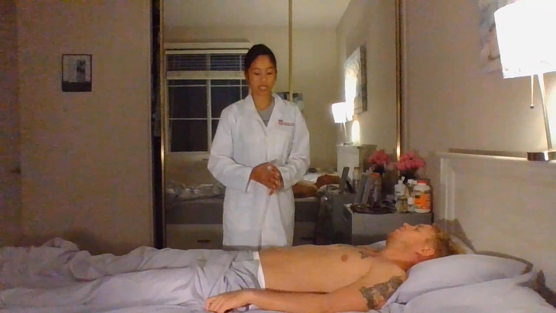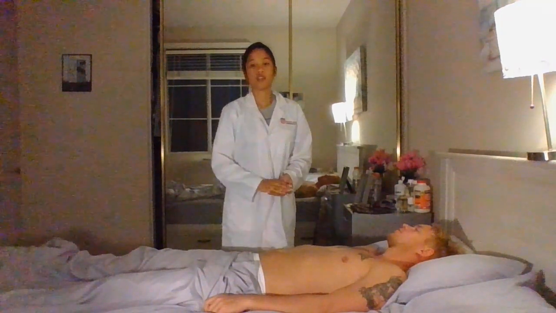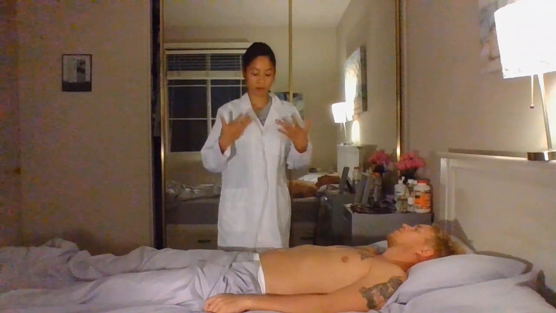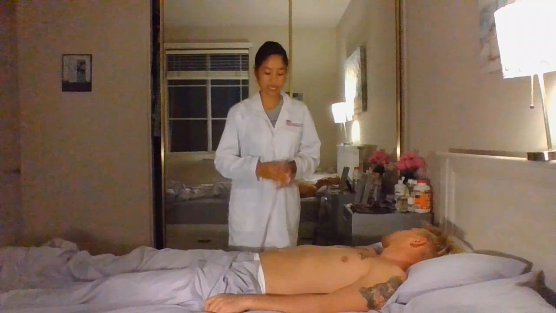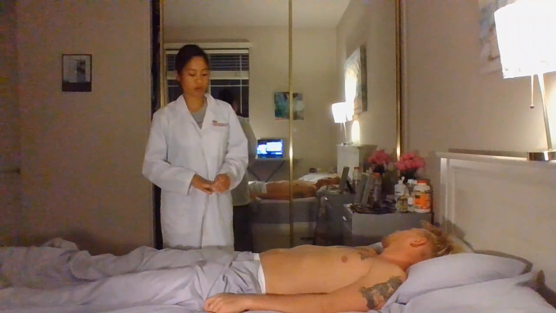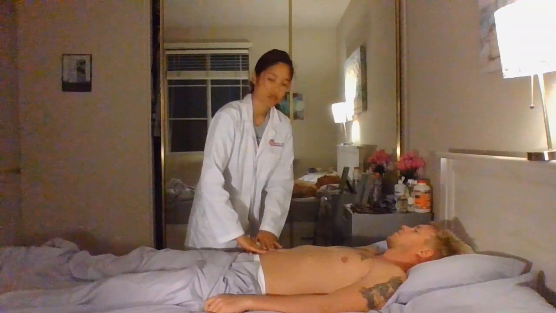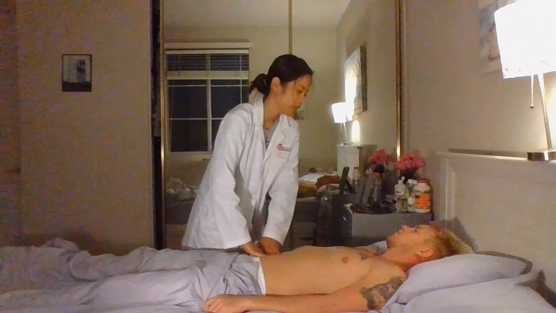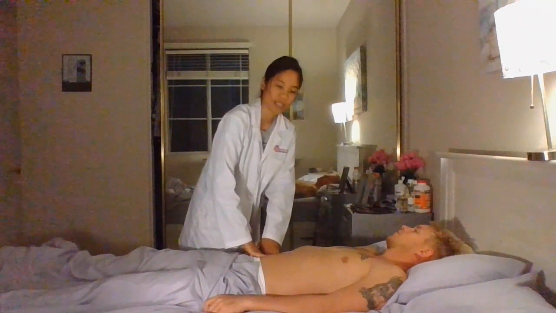A positive test would be a patient experiencing pain during palpation upon inspiration, and this would be indicative of acute cholecystitis. I'm also going to be doing a rebound tenderness test for appendicitis. So I'm going to go ahead and palpate the right lower quadrant, and I'm going to briskly let go.